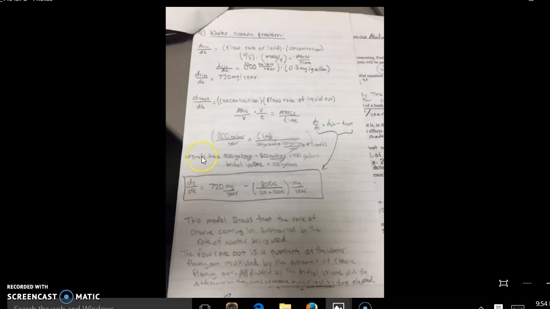So that's why I have over here, originally we have 900 gallons minus the 800 gallons, and our initial volume is over here. By taking all these and summing them up into one simple equation, we can say dy dt is equal to dy in over dt minus dy out over dt. So what we get is basically plug and play: 720 milligrams per year minus 800 C, all divided by 100 plus 100t.